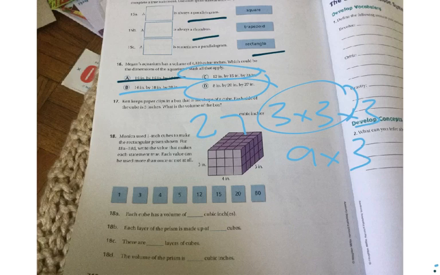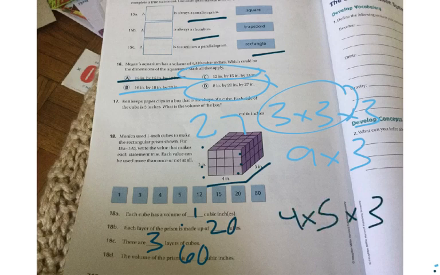Monica uses 1-inch cubes to make the rectangular prism shown. For 8A to 8D, write the value that makes each statement true. Each value can be used more than once or not at all. So each cube has a volume of 1 by 1 by 1, which would be 1. So it's saying it's a cubic inch. Each layer is the length times the width, which would be 20. There are 3 layers, so that would make it have a volume of 60, because 4 times 5 would be 20, times 3 would be 60.